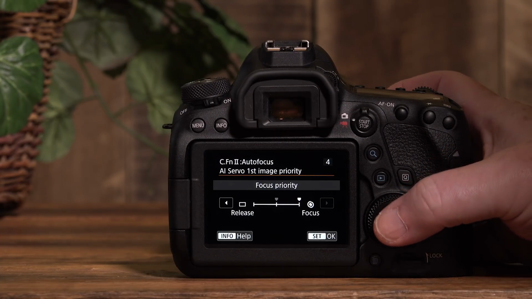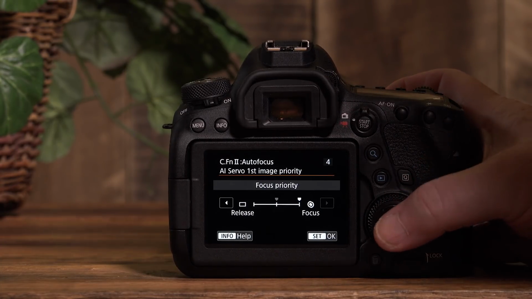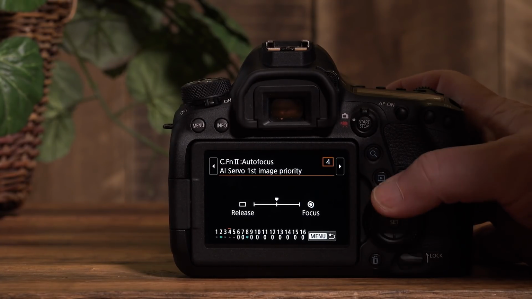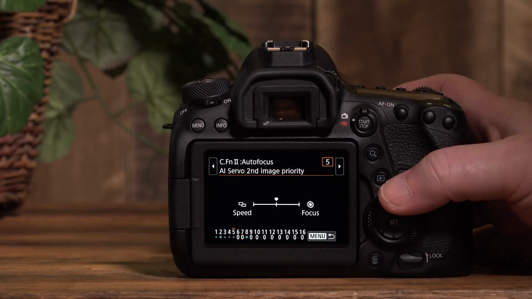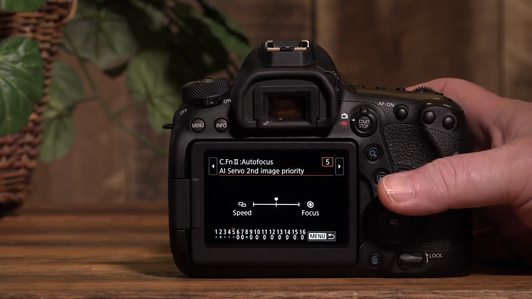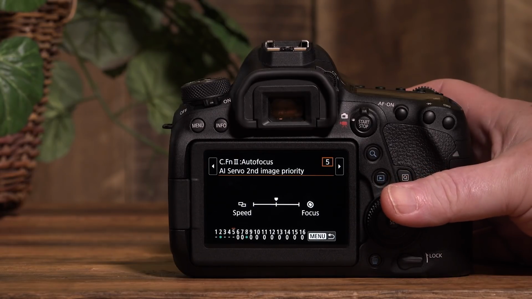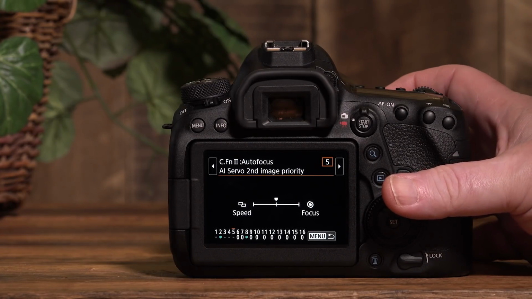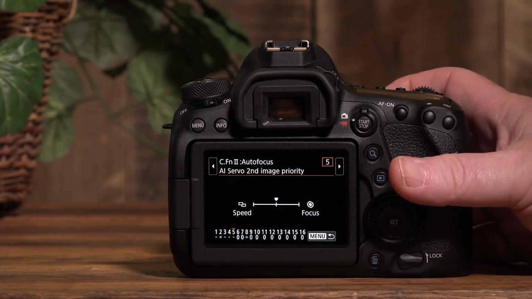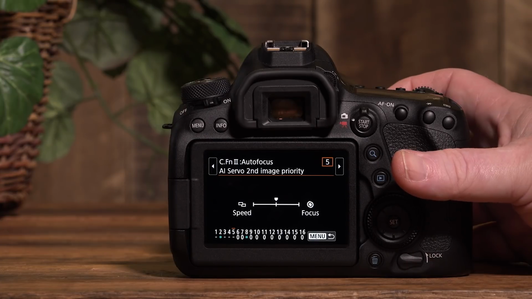What I do is set it to first image priority, release. Then I go to second image priority and set it to focus. What that means is that in my camera, when I'm shooting sports, the camera fires immediately on that first shutter button push when I'm in burst mode, but then focuses, finalizing the focus, and then fires the rest of the images.